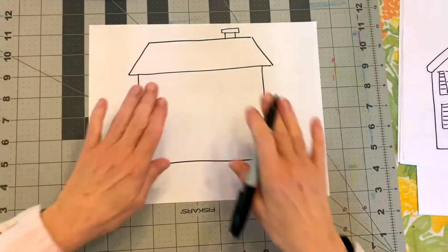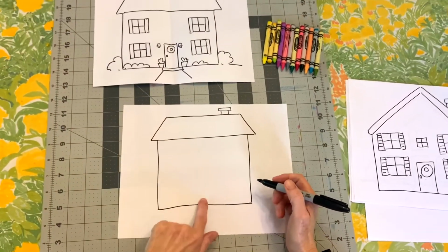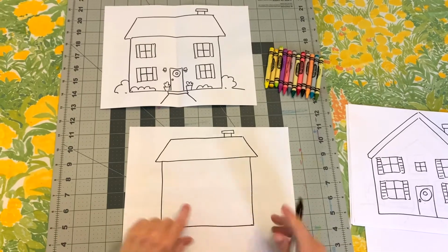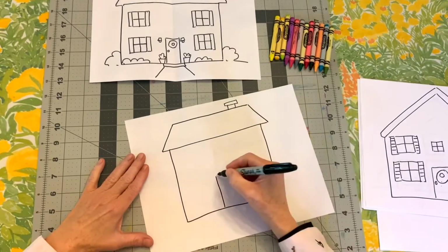All right, now the next thing we're gonna do is we're gonna do our door. So because our house is perfectly symmetrical, which means same on both sides, our door is going to be in the middle. All right, you could make it on the side, but this particular house is in the middle. So here's our door.